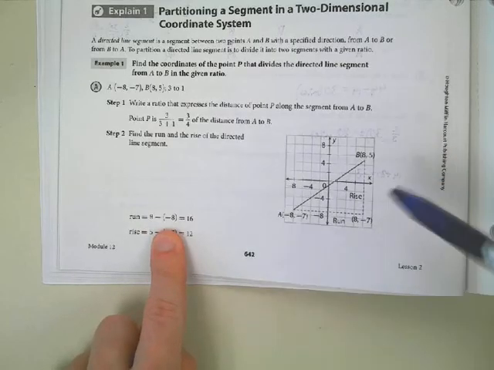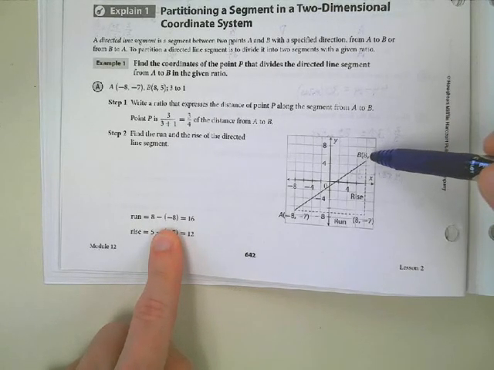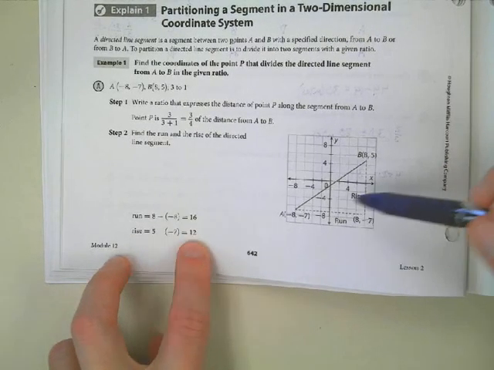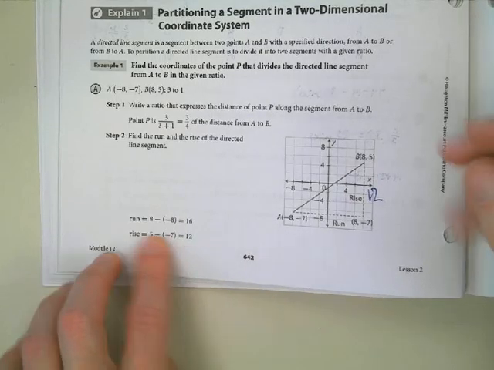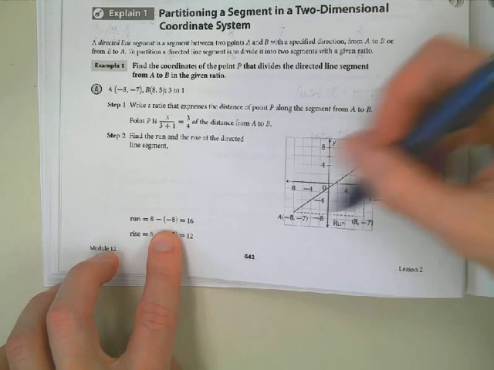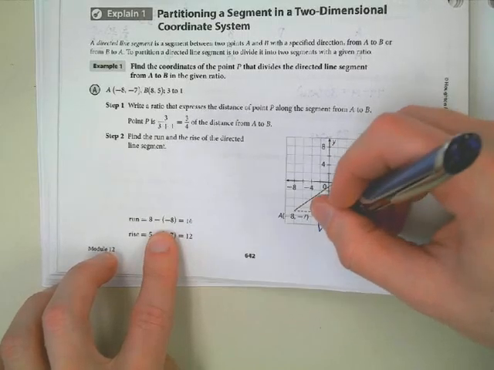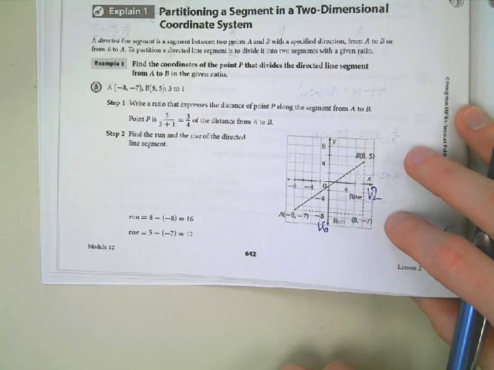So the rise from A to B is going to be the change in the y coordinates. So 5 minus the -7 gives us a rise of 12. And then the run here is the change in the x coordinates. We have 8 and then take away the -8, and so that's a run of 16. Okay, so that's the total rise and the total run.